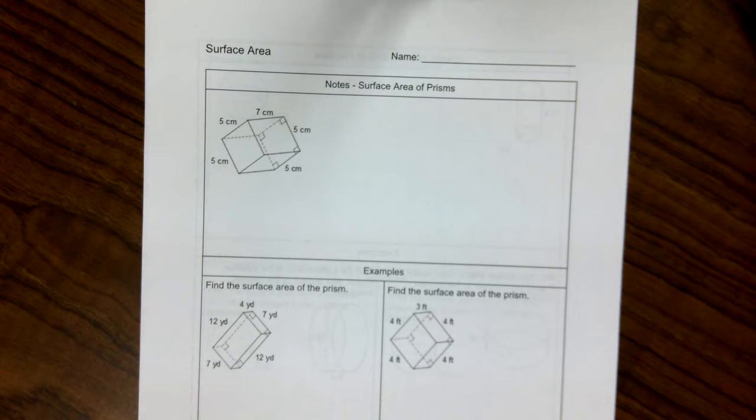Cylinders are the cousins of prisms, except cylinders have circle bases. So you can think of a cylinder as a soup can, or a cylindrical trash can, or something like that. Then, of course, we have spheres, which are all on their own. That'd be like a basketball or a baseball or something round, usually a ball.